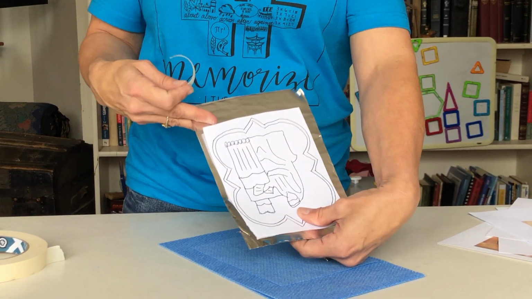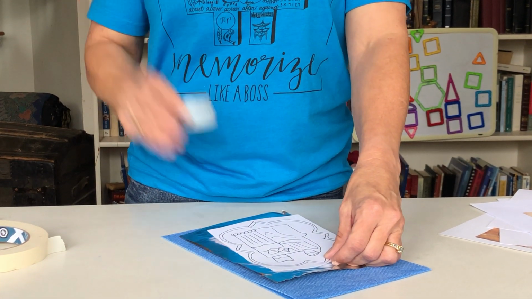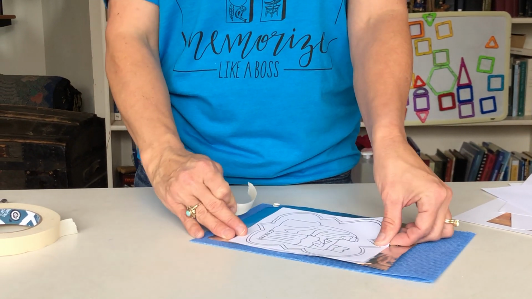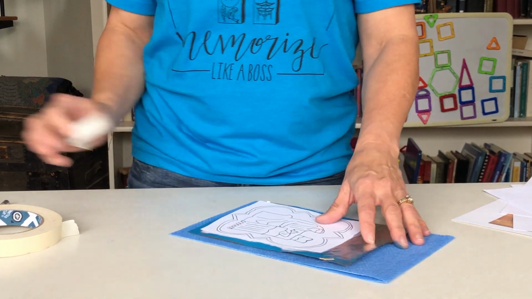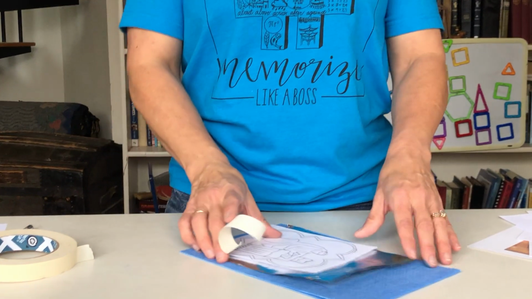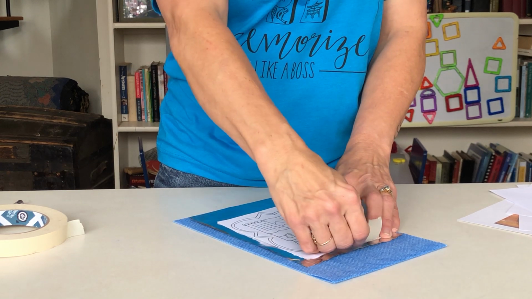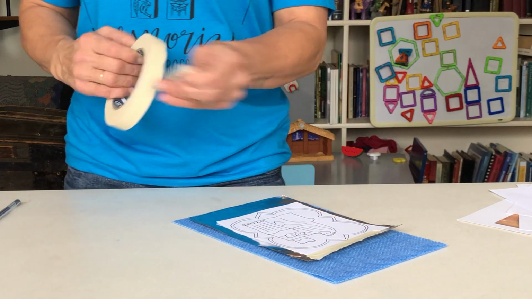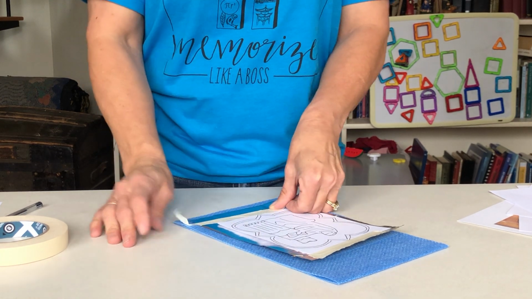An important note is to make sure it's centered. So before you hand out pens, have parents help you make sure it's not like this or up there, okay? Because it's going to be folded over a piece of cardboard at the end. So make sure it's centered. And then you can tape it down, and that's just so as they start tracing, the paper doesn't move.